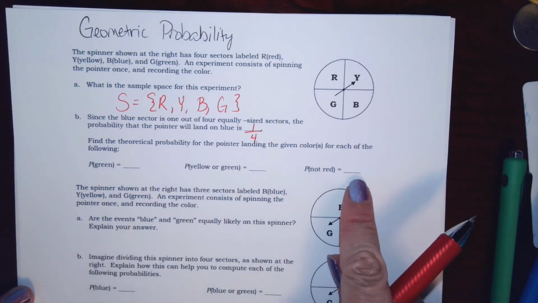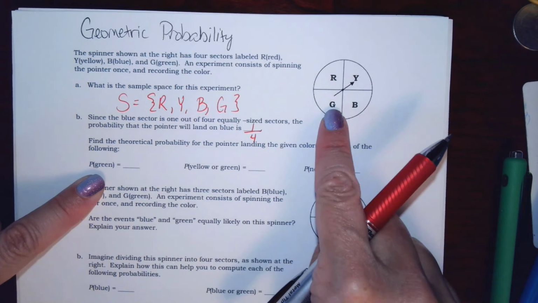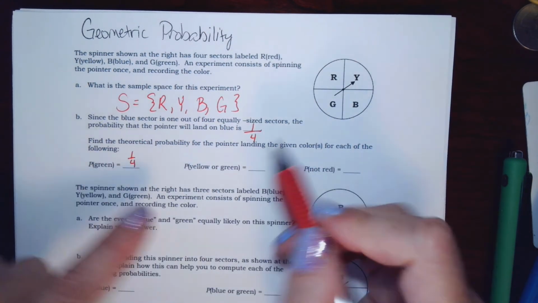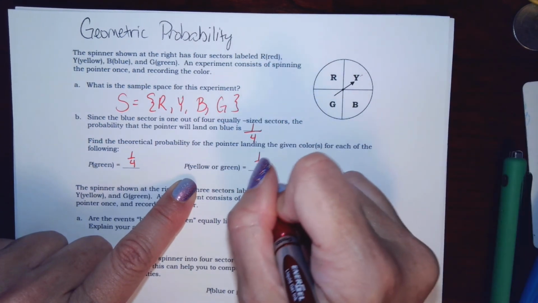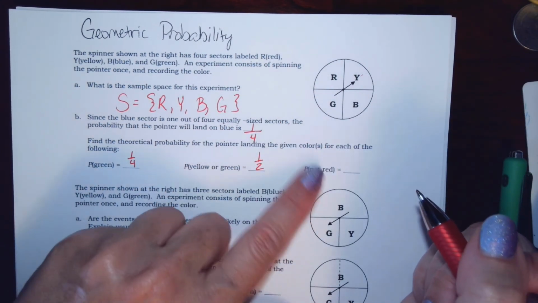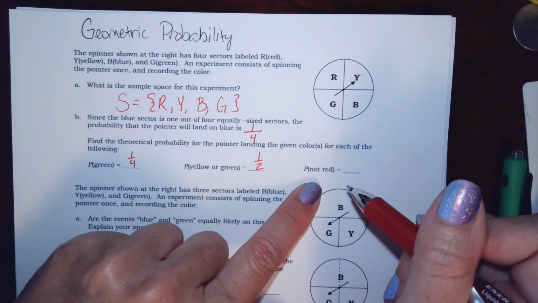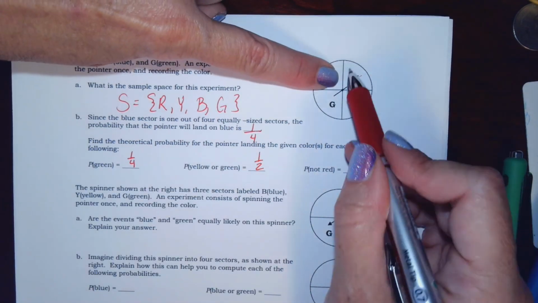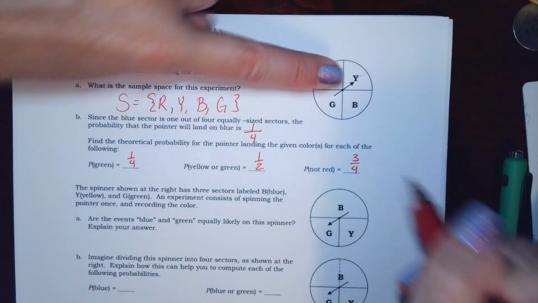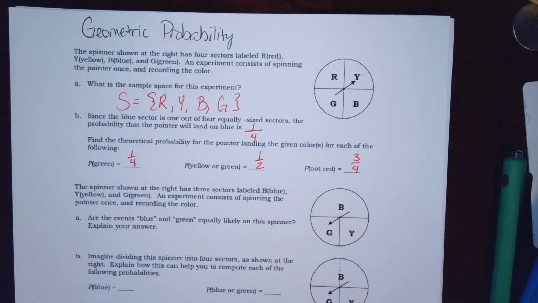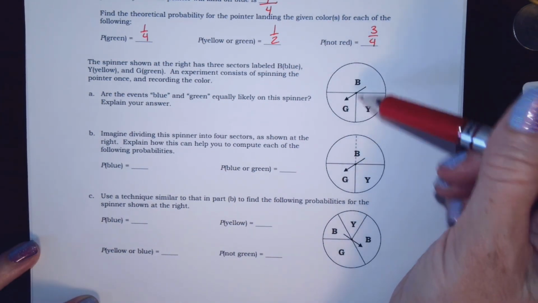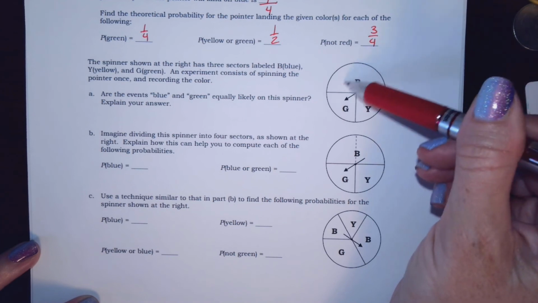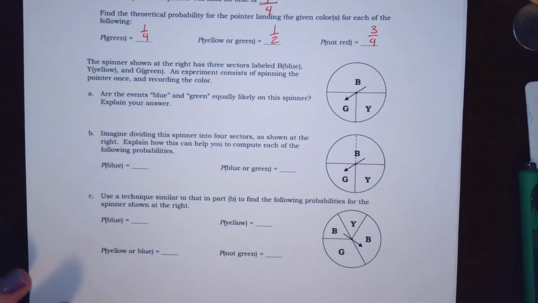So find the probability of each of these. Well, the probability it would land on green is also going to be 1 out of 4. Yellow or green. Well, yellow and green together take up half of the space. What's the probability that whatever color it lands on will not be red? Well, this is red, so that's going to be 3/4 of the spinner. Geometric size probabilities. Okay, now notice that these spinners are different. This spinner is the same as this spinner. I've just illustrated how much of the space that blue takes up.